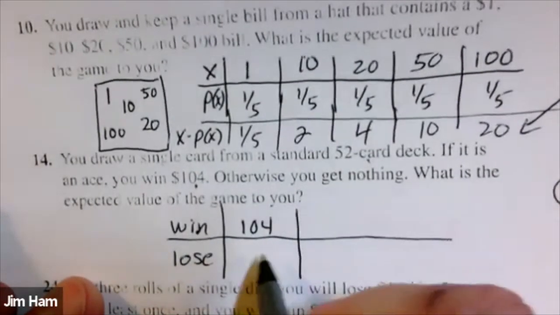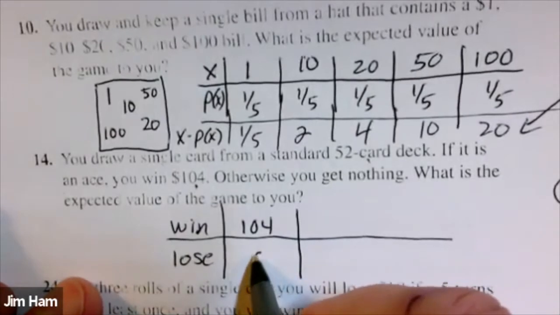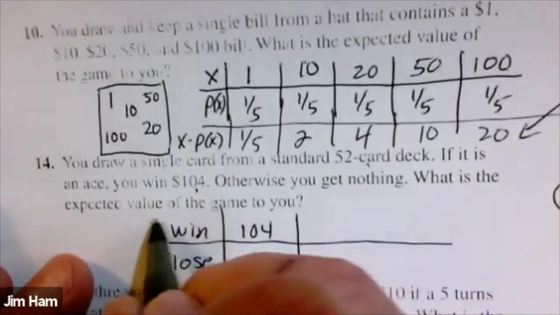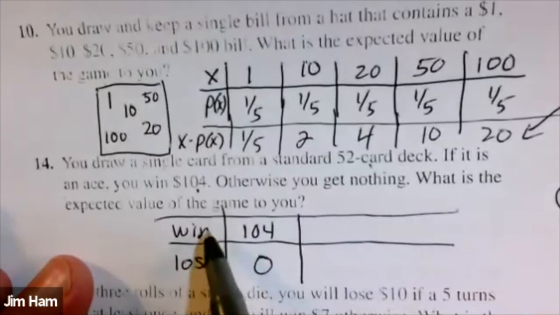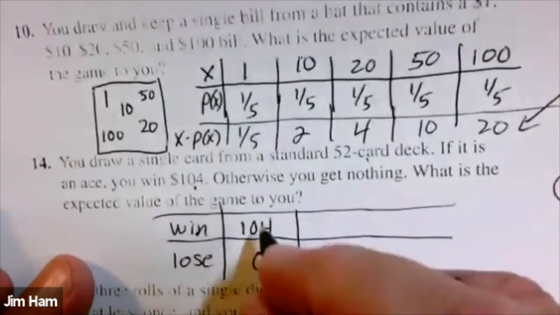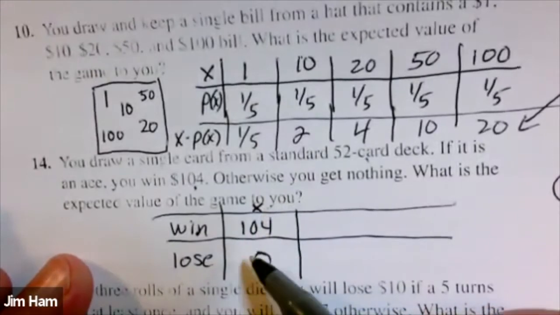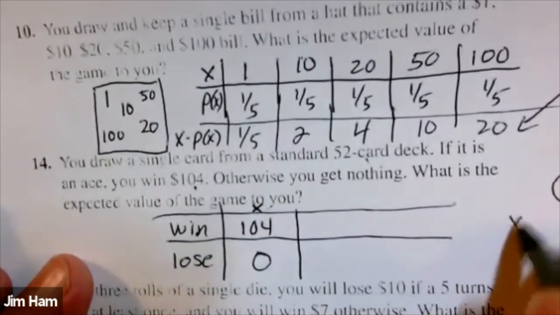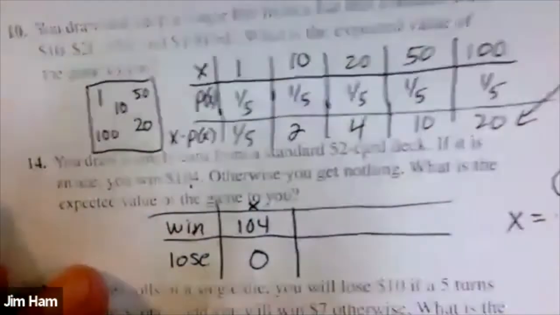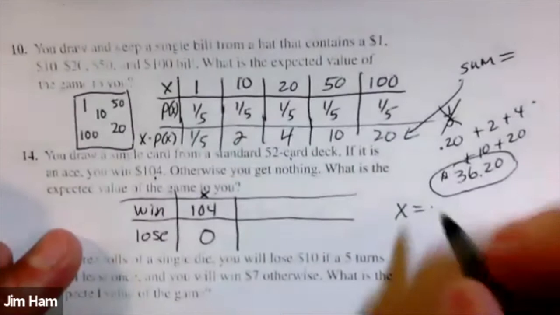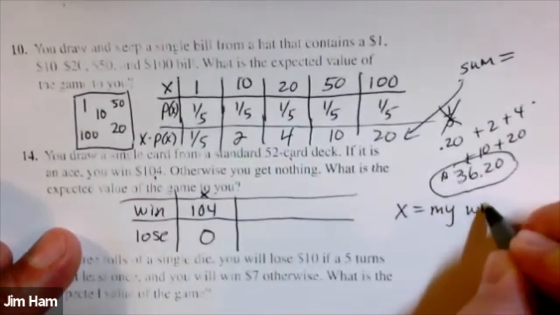If you lose, how much do you win? Nothing. So we've converted these 2 outcomes of win and lose to our X value, which is the numerical quantity we're trying to calculate the expected value of. So in this case, X equals my winnings.